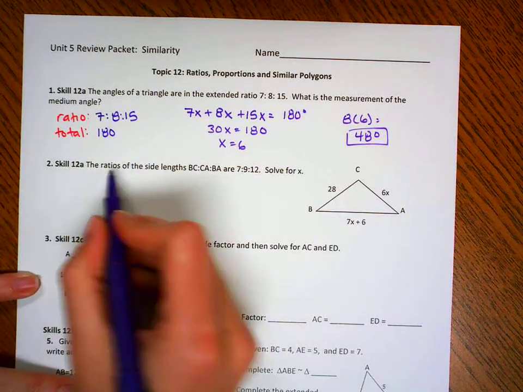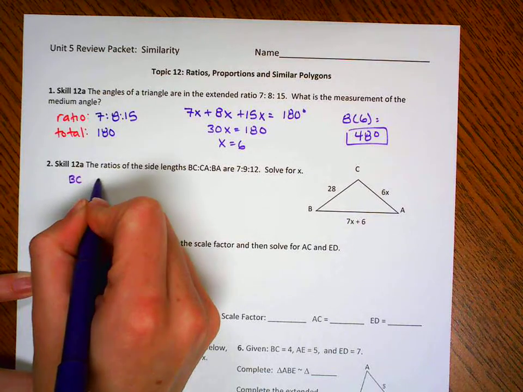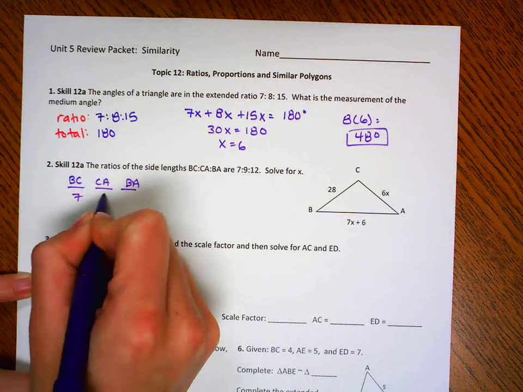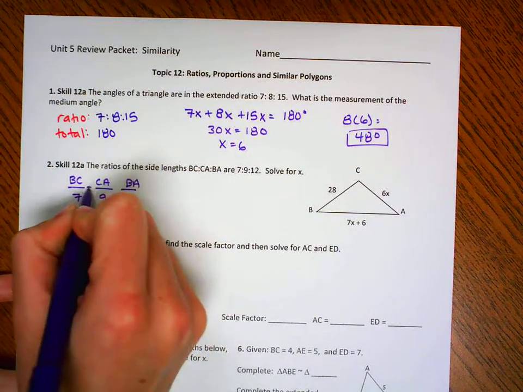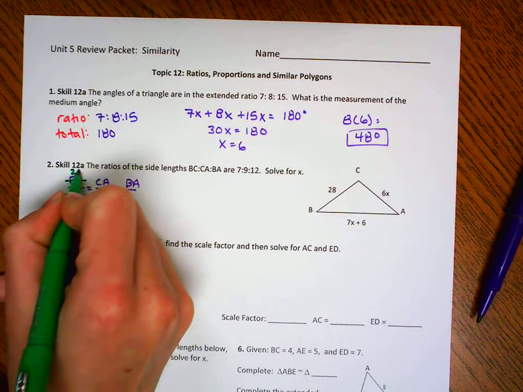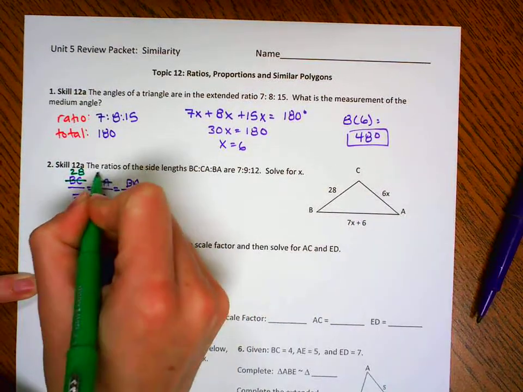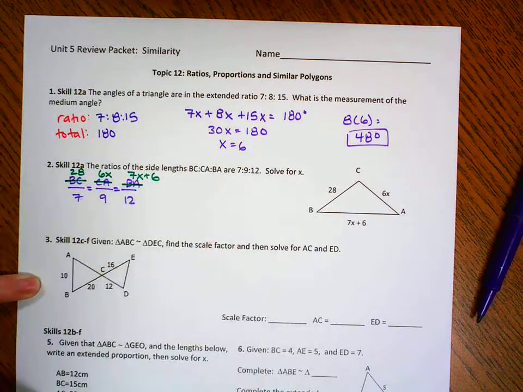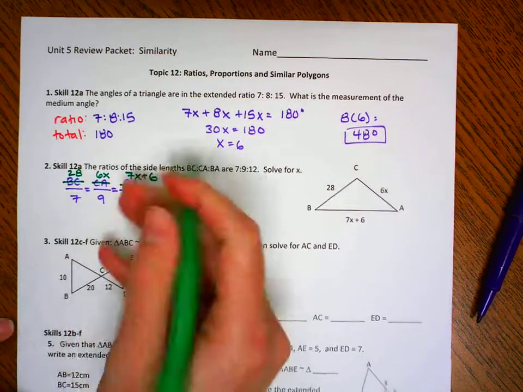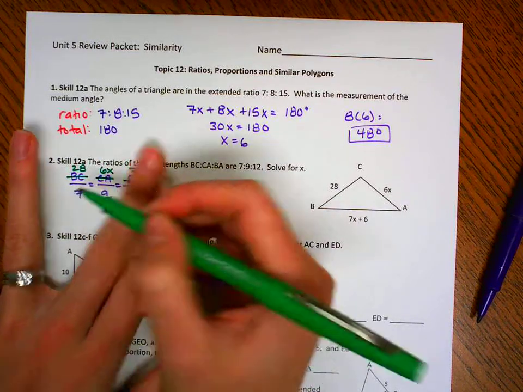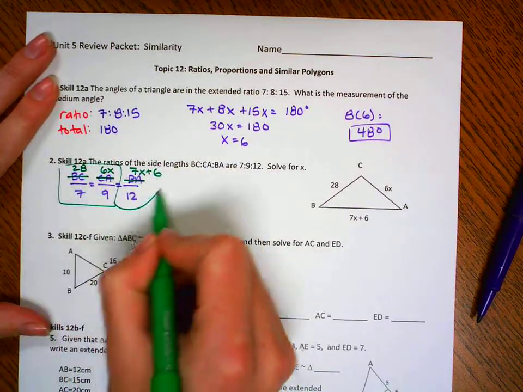Okay, the next part says the ratios of the side lengths BC to CA to BA are 7 to 9 to 12. Well, BC has a length of 28, CA has a length of 6x, and BA has a length of 7x plus 6. I want to solve for x. In my opinion, the easiest thing, since I have x here and x here, is that I really only have to use one of them. So I'm going to use this one here. I think this is a little simpler, and here are my numbers.